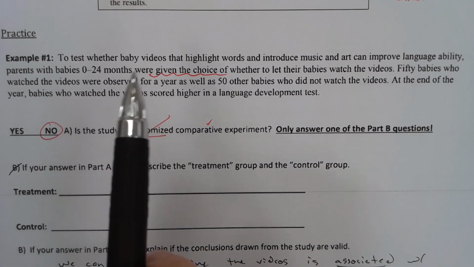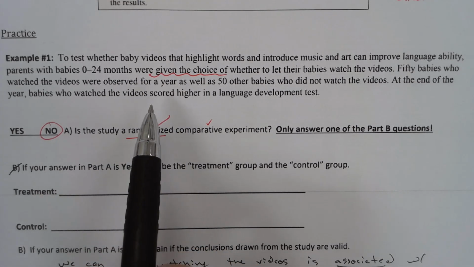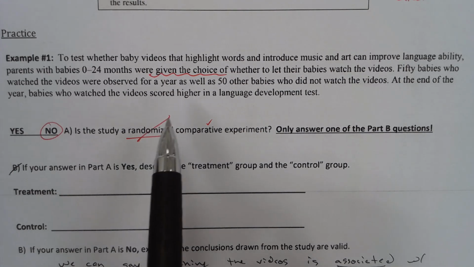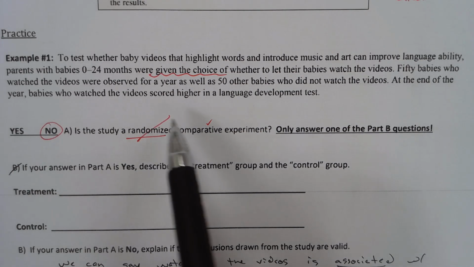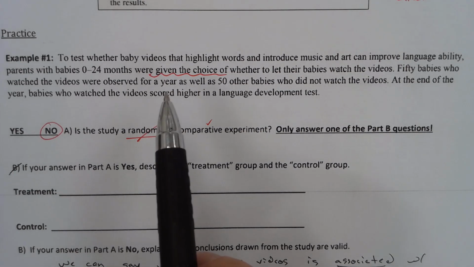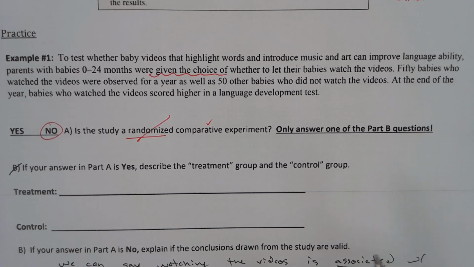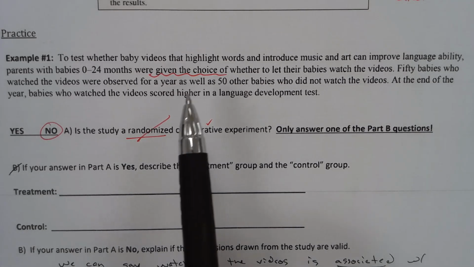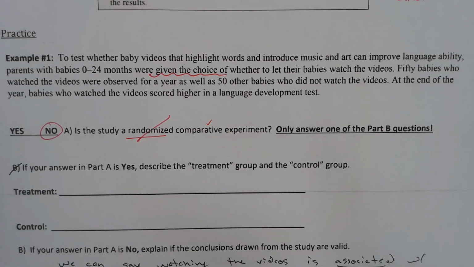Like maybe the parents who are having them watch the videos are also reading to them more, and taking them out to museums and libraries, and maybe it's because of one of those reasons. We don't know, because they weren't randomly mixed up. So maybe all the parents who are on top of helping their kids learn also had them watch the video. So we don't know. We can't draw cause and effect there. But let's see another one that might be.